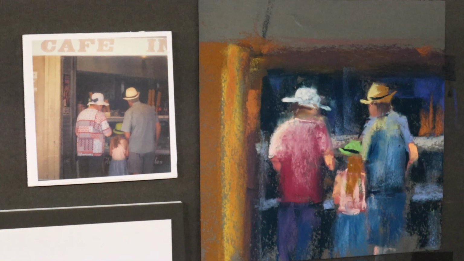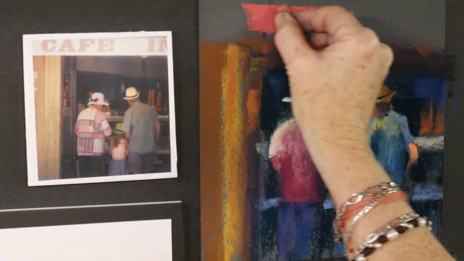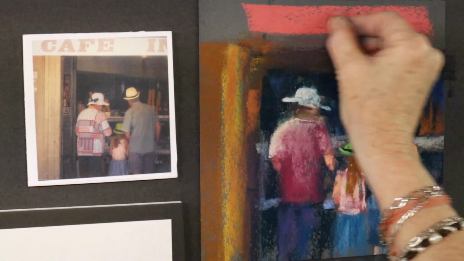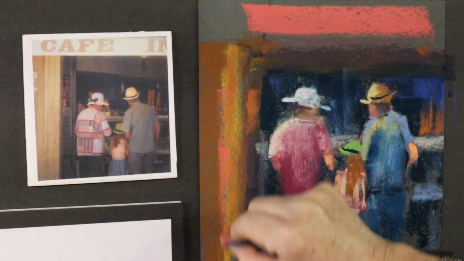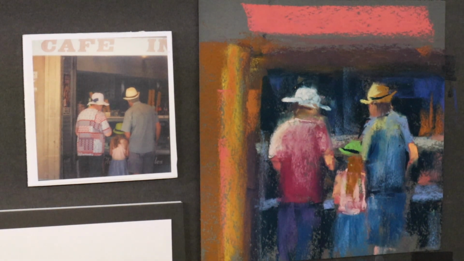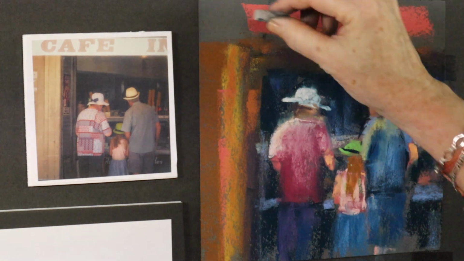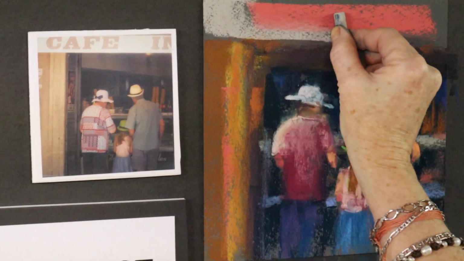So what I'm going to do is take the color that the letters are supposed to be, and paint that mark in where I want them. I'm going to add that color down in here just to move it around a little bit. All right, now I'm going to take the color that's behind it, which is kind of a gray yellow. Watch this. And I'm going to paint that.